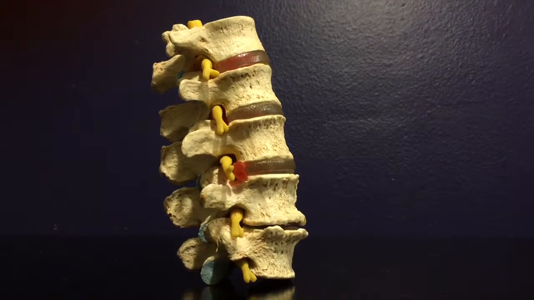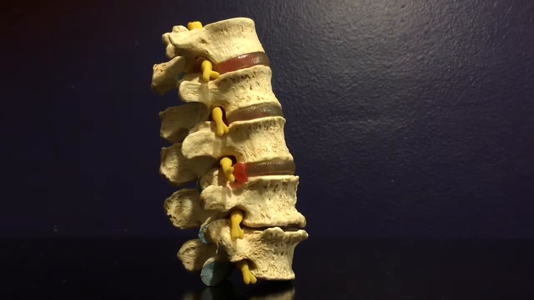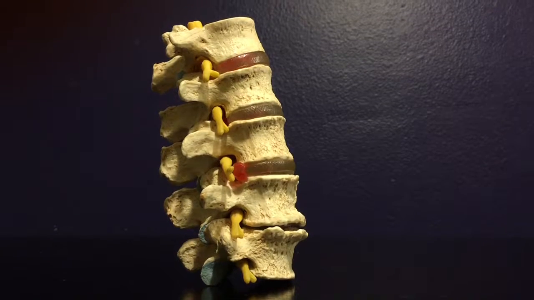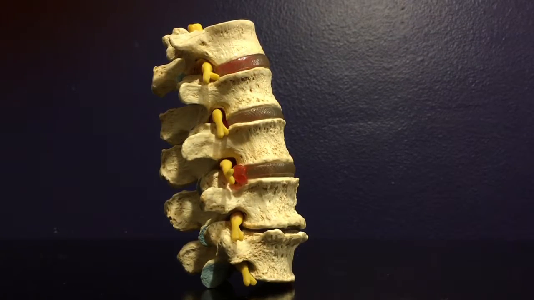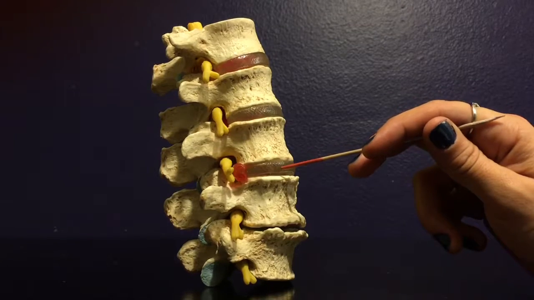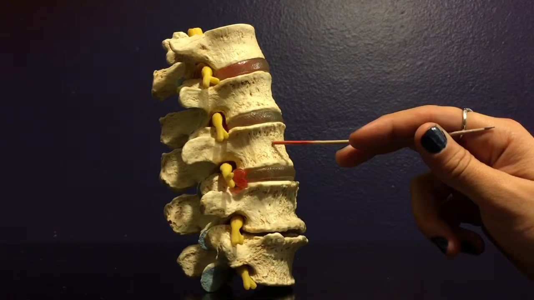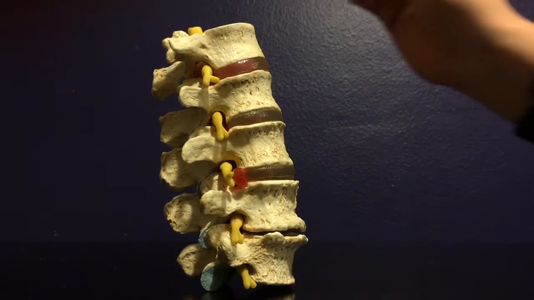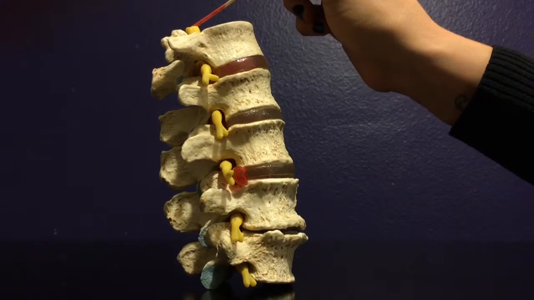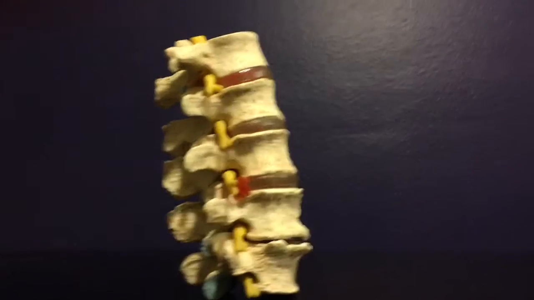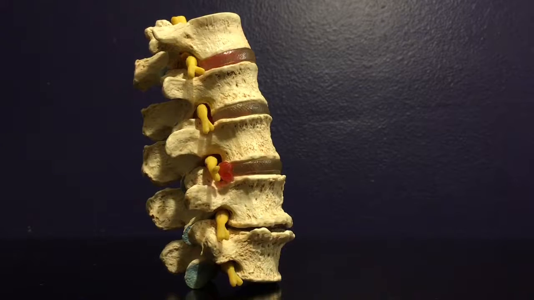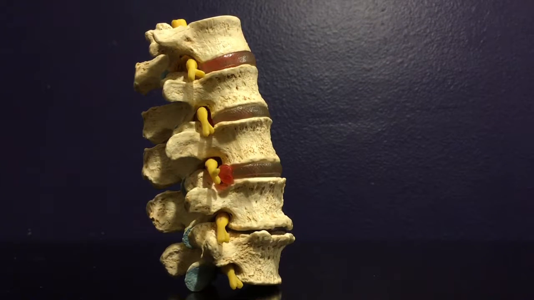Since these vertebrae support the weight of the entire upper body, they have the potential to be damaged relatively easily. Any damage to the intervertebral discs or the bone itself could compromise the spinal cord, leading to painful injuries. In a car accident, the lower back can experience great forces.